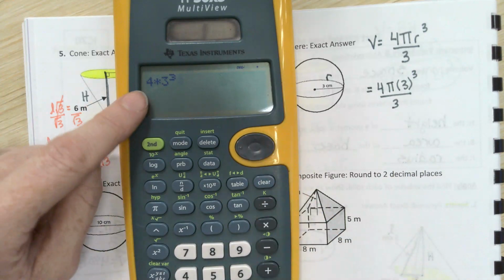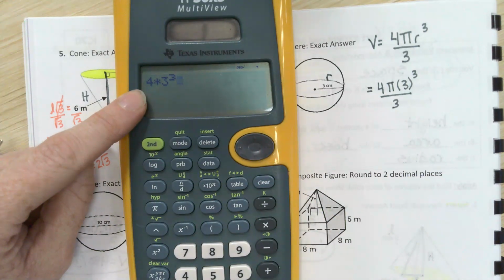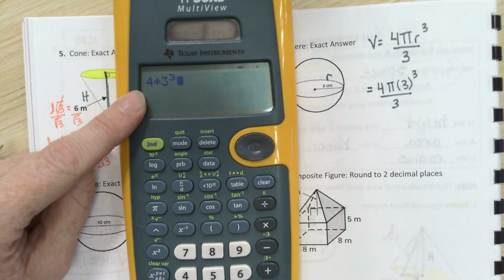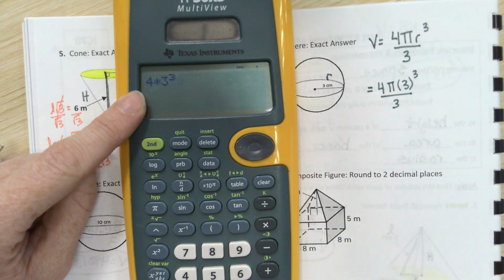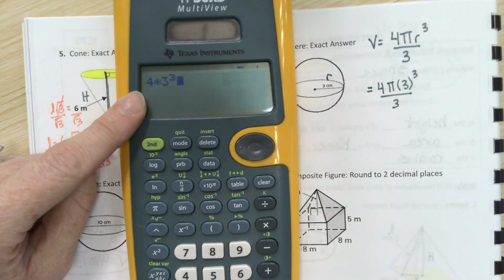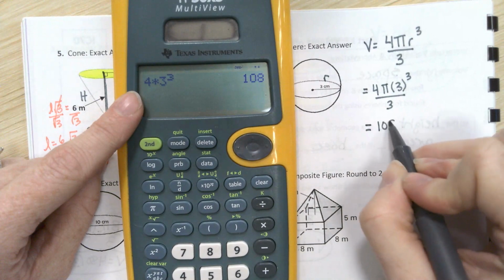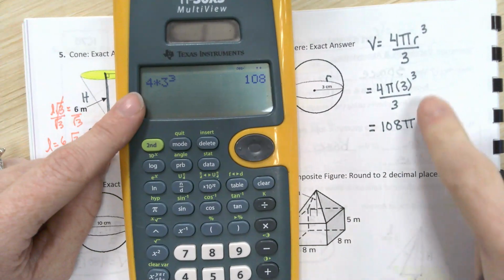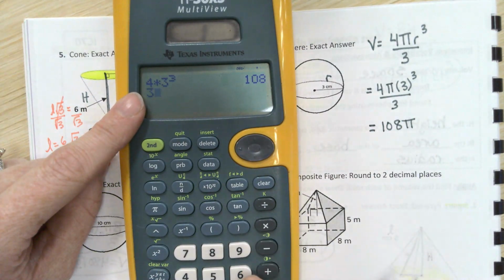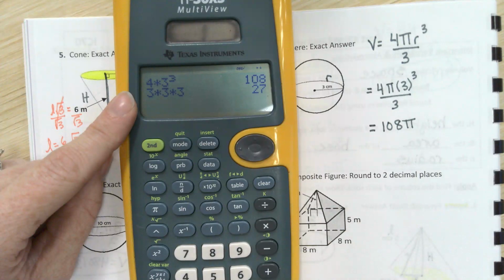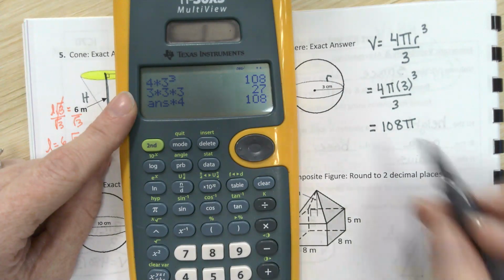Now this calculator makes it look like 3 cubed, but on other calculators, that little caret will just be sitting there, and it will end up looking like 3 caret 3. It will take care of the exponent part for you though. So that will be 108 pi. What's really happening here is 3 times 3 times 3. That's what cubing is. So you could also just type it in like that and then multiply it by 4.